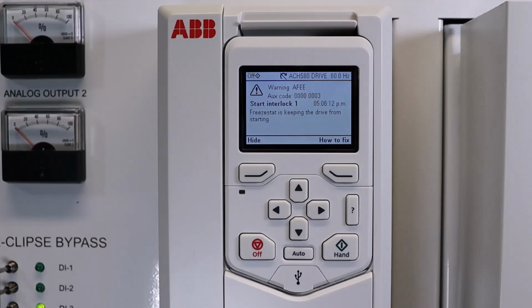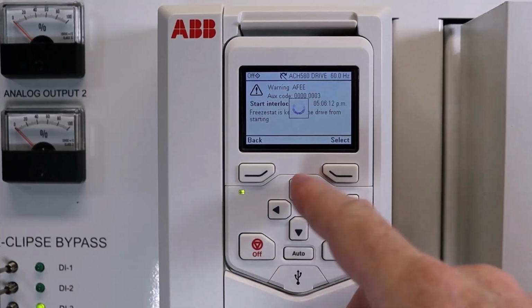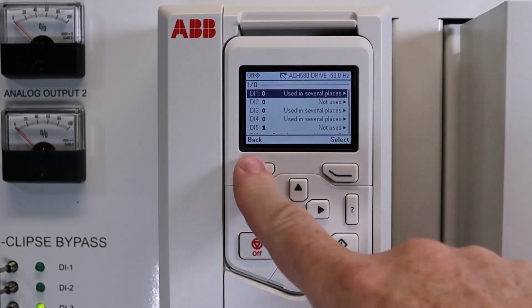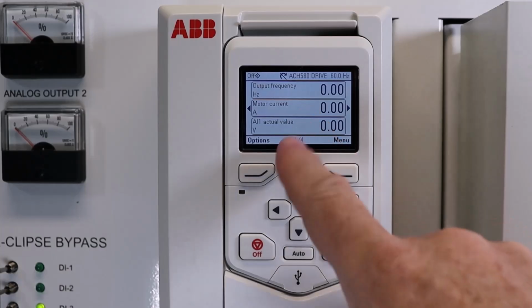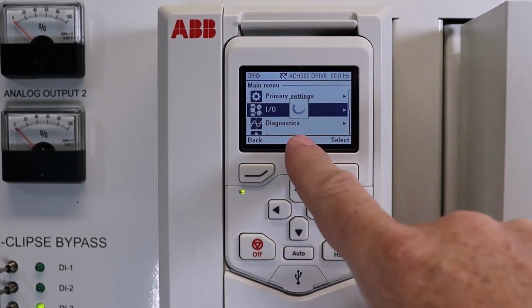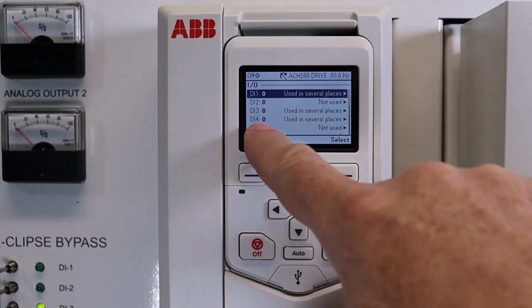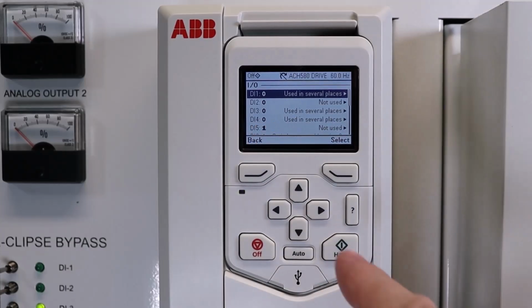is fixed. So you could take the cover of the drive off and do a voltage check to see if DI4 is high, has power to it, or we can go in and verify that the drive is programmed correctly. So I'm going to hide this so I can get into the programming. Back to where we were, we're going to say our main screen, menu, I/O, select. In the I/O section, we're going to see DI4 is showing low. As far as the drive is concerned, DI4 has no input.